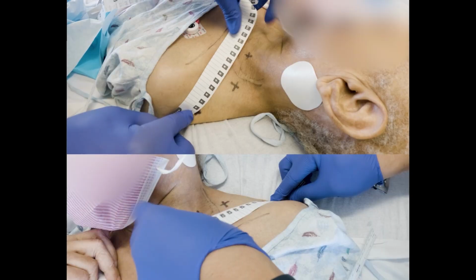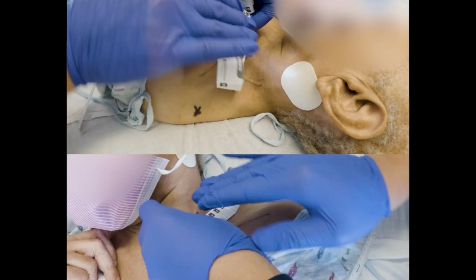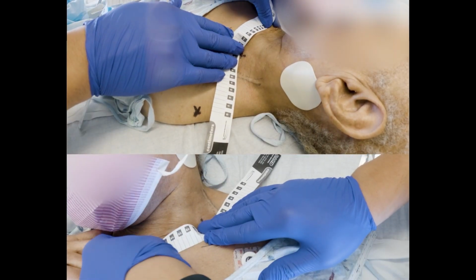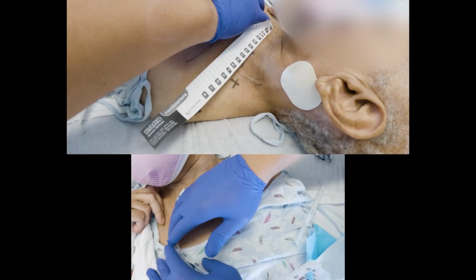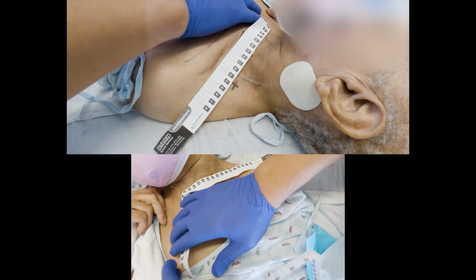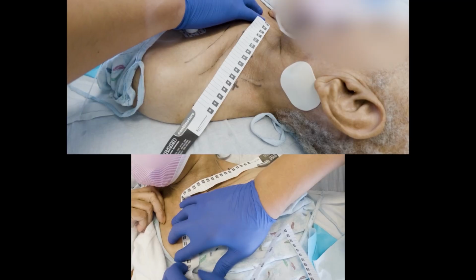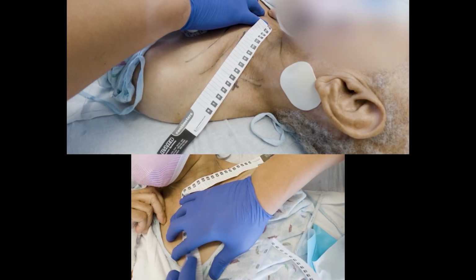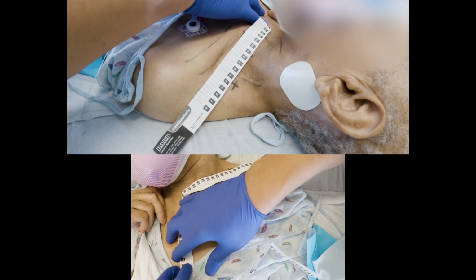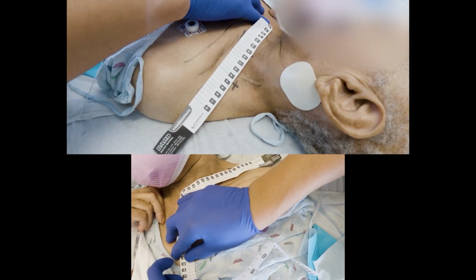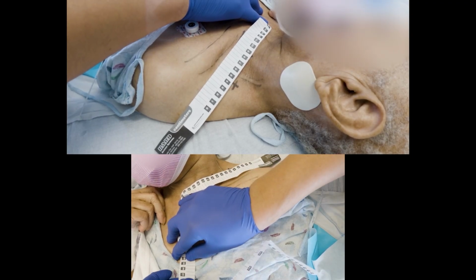Okay, so you want to measure from your intended exit site. Let's see, from here, it does dip down a little bit to about, let's say, 18 centimeters. And then 1, 2, 3 intercostal spaces lands us at about 28 centimeters. 28 plus the secure cath, 1, 2, 3, 31 centimeters.